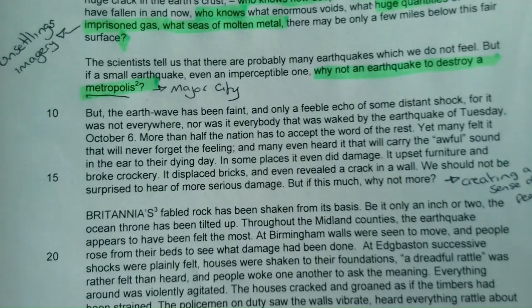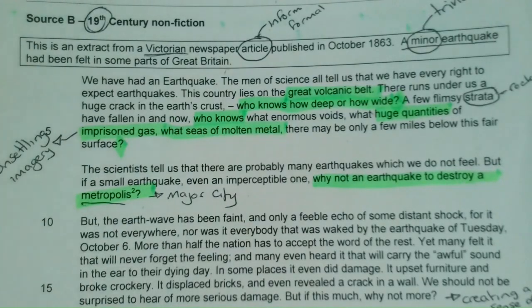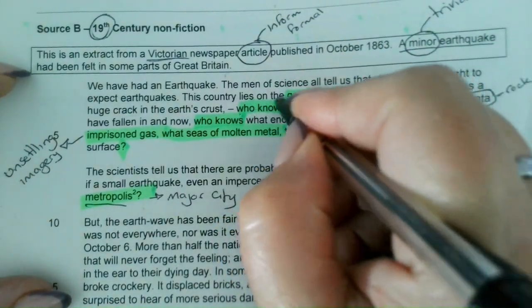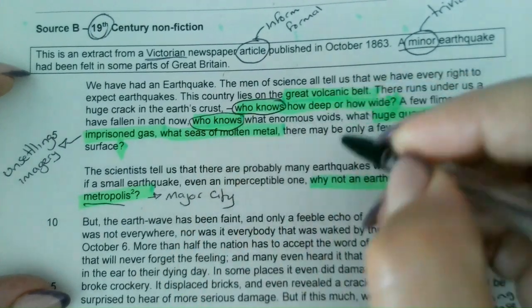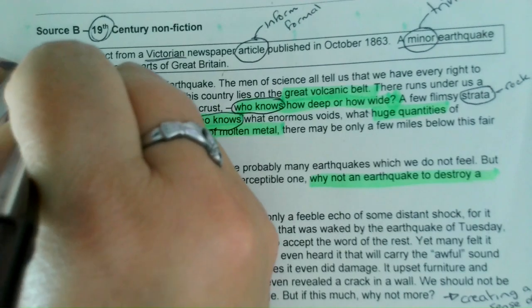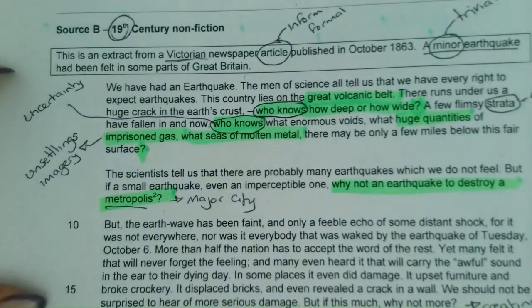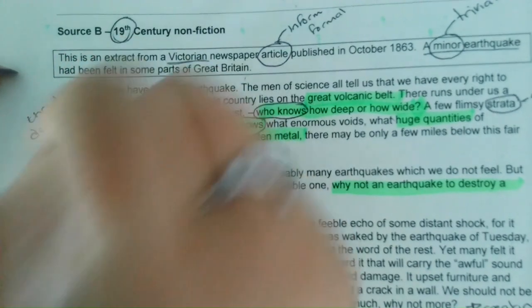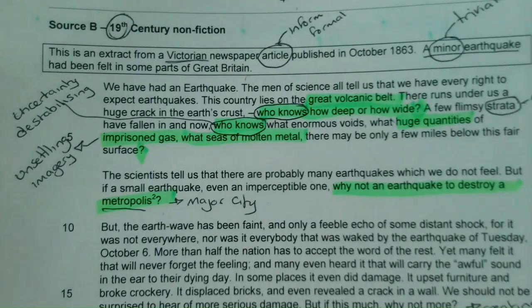So to start me off, I'm going to look at this first bit, because I've got lots there about what an omnipotent and powerful thing nature is. For a start, we've got this repetition of who knows, who knows, who knows. So we've got uncertainty. Uncertainty destabilizes us. Uncertainty brings instability.